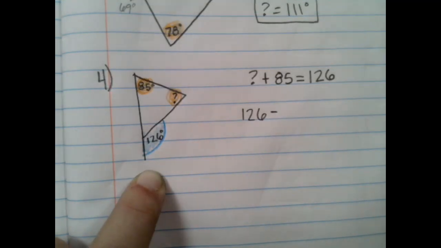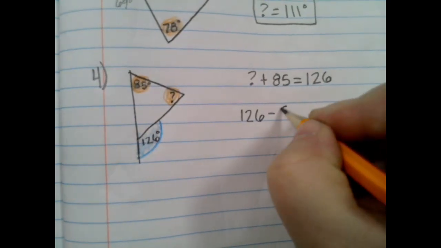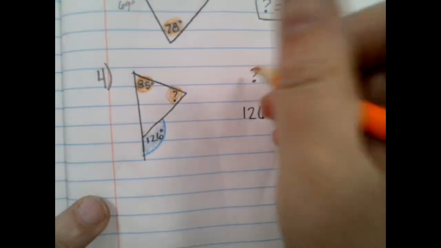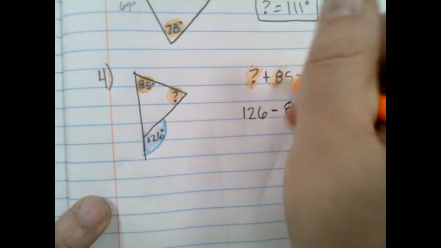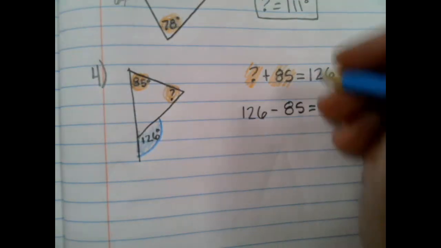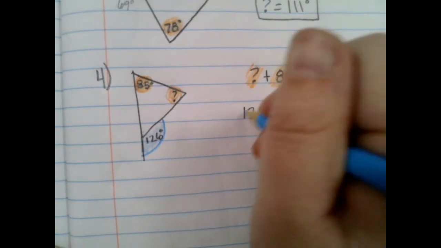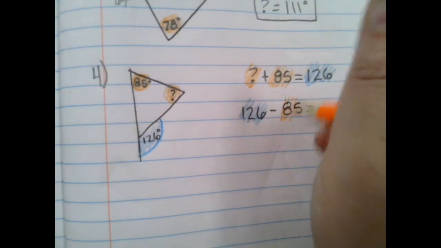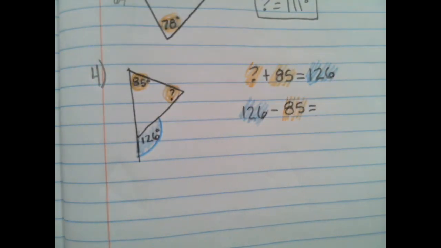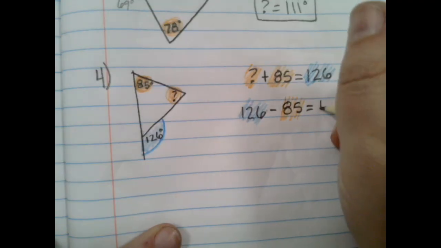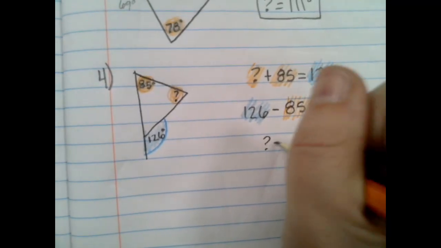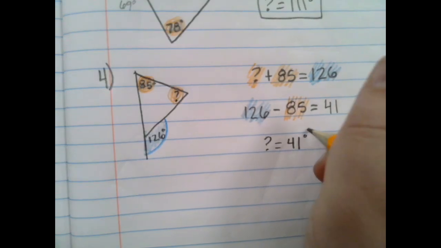85. Thank you. Either way is the same answer. Either you're thinking what plus 85 equals 126, or you're thinking 126 minus 85 equals what? Do I believe you? I do. So our question mark equals 41 degrees.